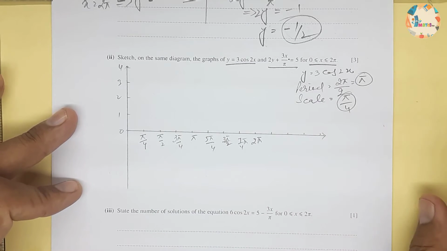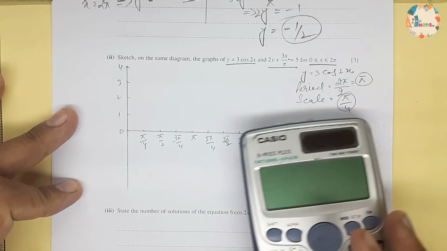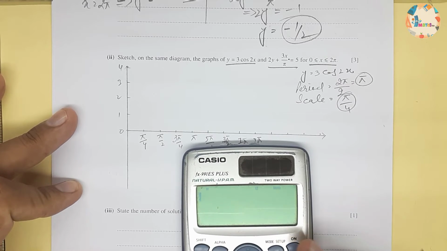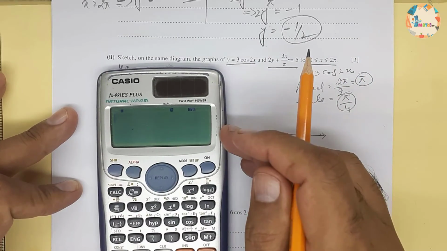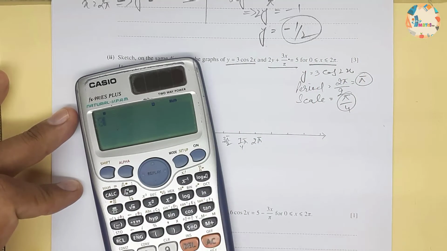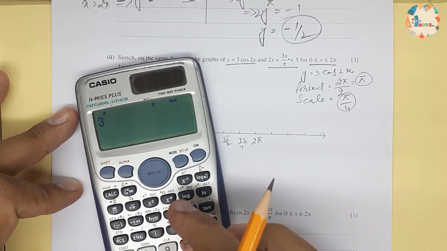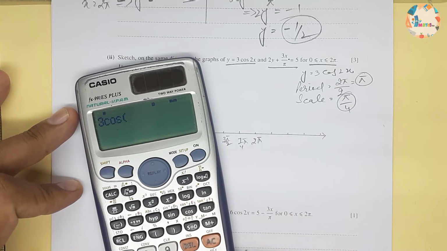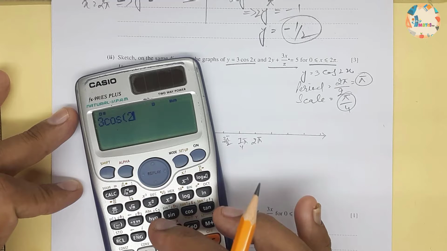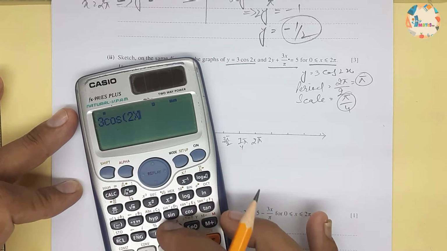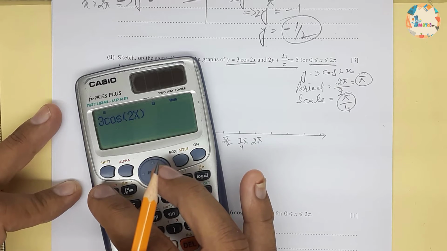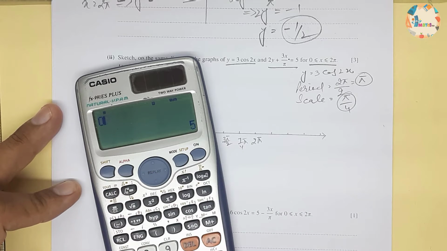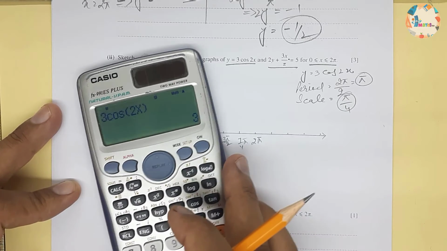Now we can check for 0, and if we replace in this equation, we'll write 3 cos of 2x, and we'll calculate this for x is equal to 0, so this will give us 3.